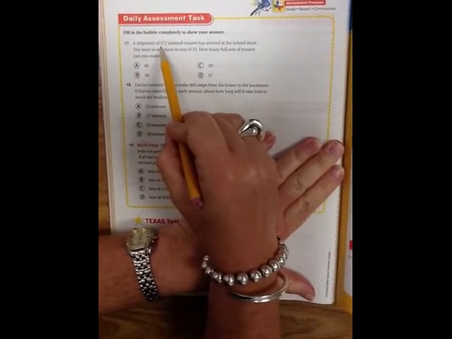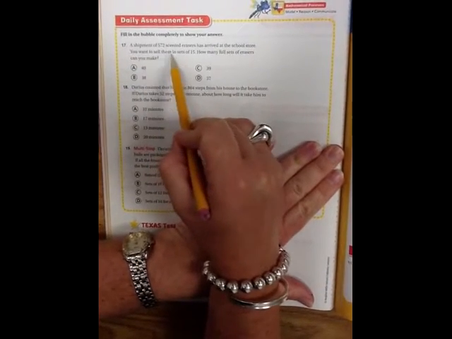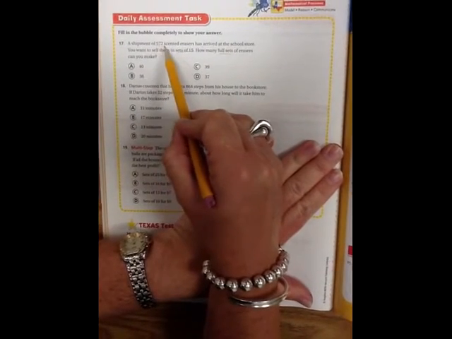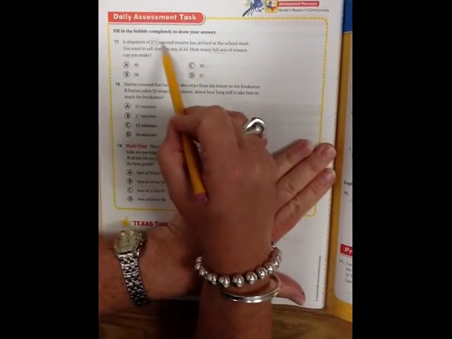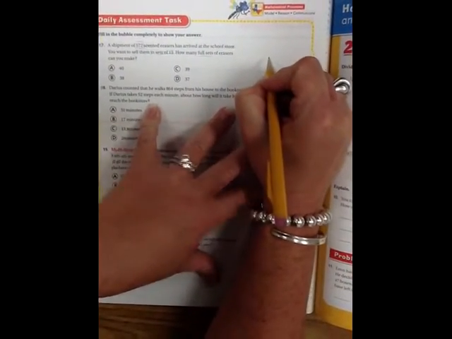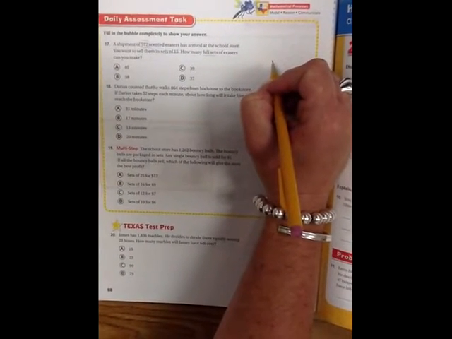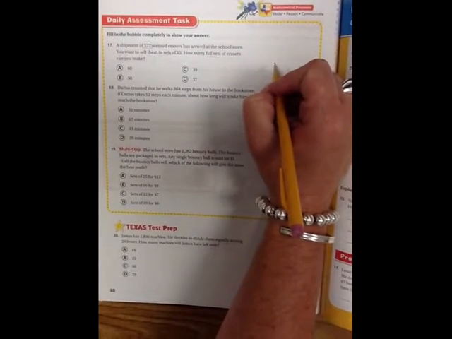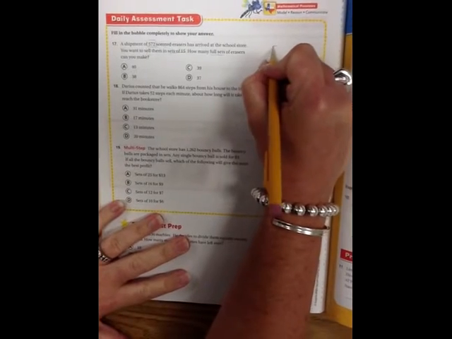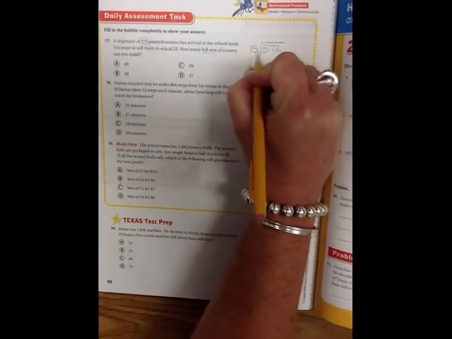So 17, a shipment of 572 scented erasers have arrived at the school store. If you want to sell them in sets of 15, how many full sets of erasers can you make? So I'm taking 572 and putting them into sets. So when you're taking them and splitting them up, it's also division. If you also make note your answer choices are smaller, there's only 2 ways to make a number smaller, and that's division or subtraction. And this whole day we've been working on division. So we're going to divide 572 divided by 15. Again, reading it inside out.